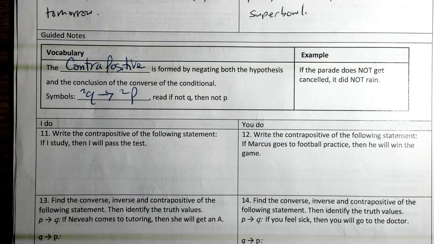All right, so for this last guy here, the contrapositive is formed by negating both the hypothesis and the conclusion of the converse of the conditional. So we're flipping P and Q and we're making them both not. So it's not Q. If not Q, then not P. If the parade does not get canceled, it did not rain. So again, a little different.